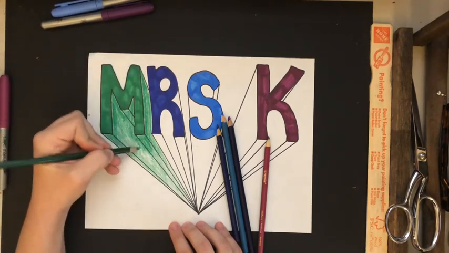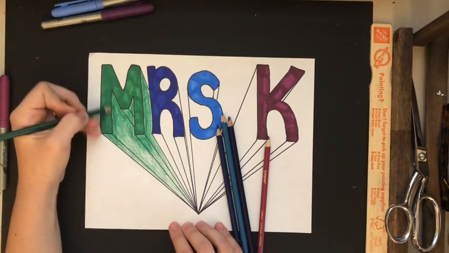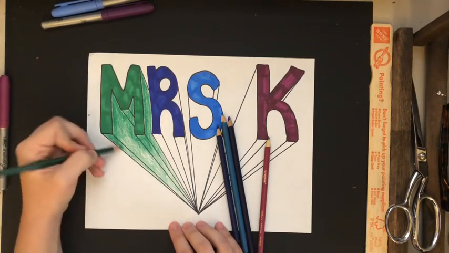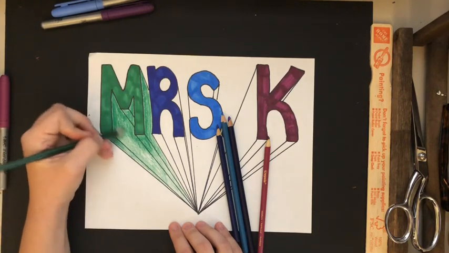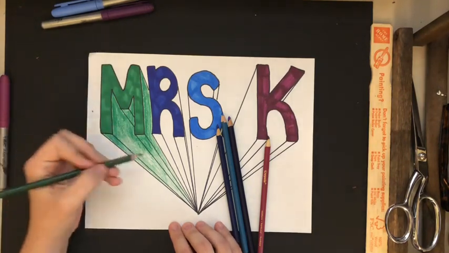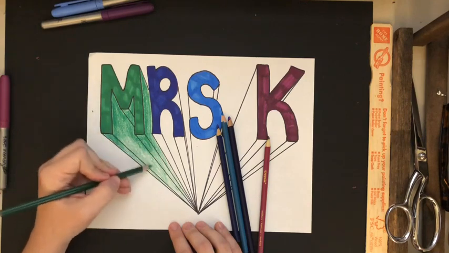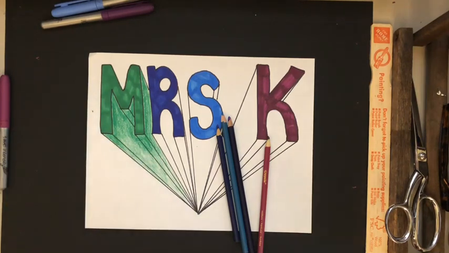Excellent coloring. I have like a little chart in my room that shows the good coloring and needs improvement coloring and excellent coloring, which mine can honestly probably use some work right now, but that's great.